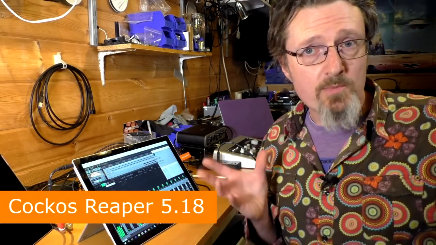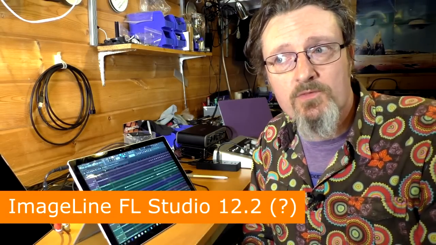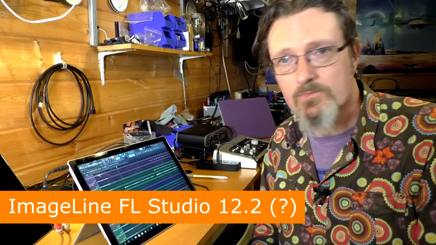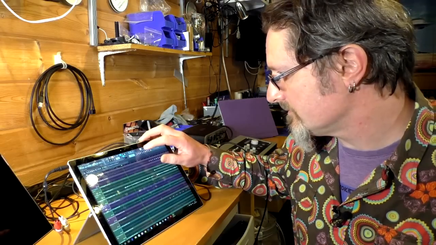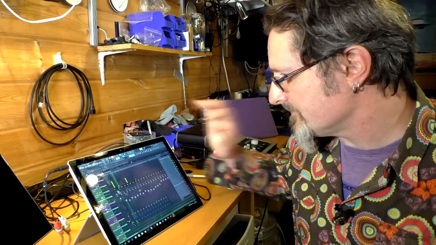Reaper, well, that seems completely unfussed by the whole experience, as you'd expect, and it just chugs along like it always does. Here's FL Studio, which, for the most part, seems completely fine. I say for the most part because there's a slightly different issue with FL Studio. So what I'm going to do, I'm going to compare it to the Surface Pro 3 just to demonstrate what that problem is.